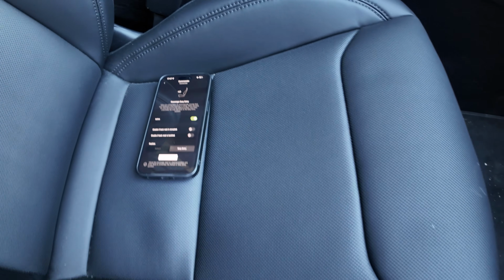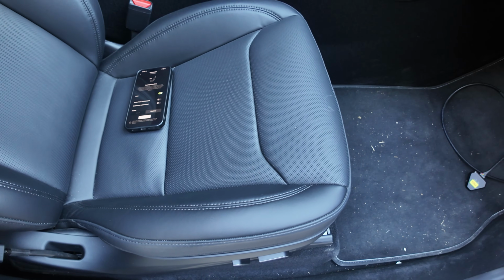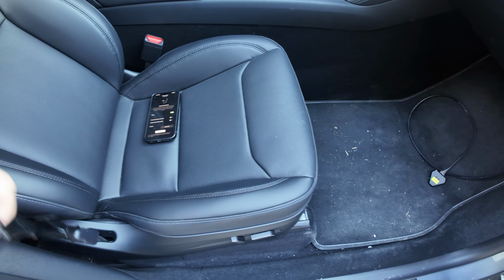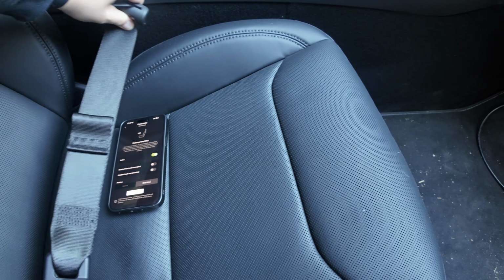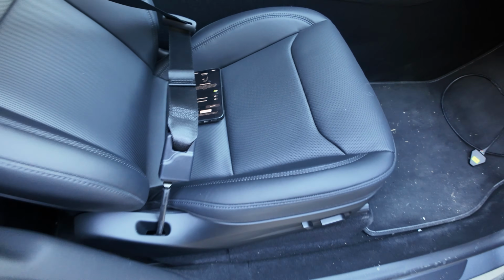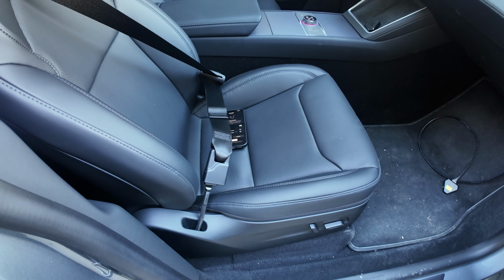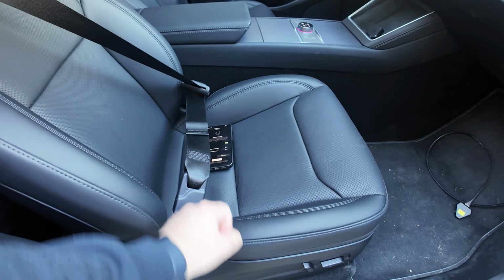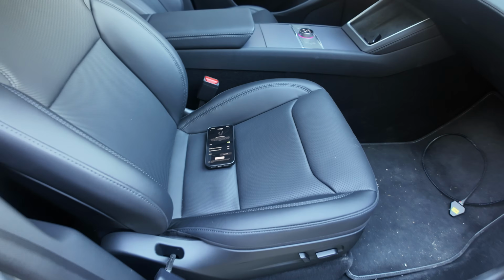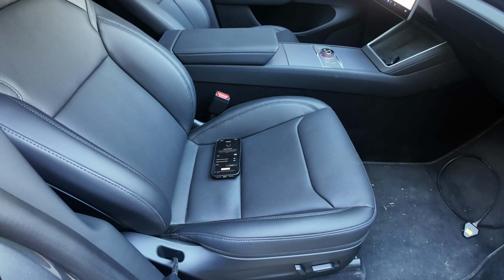And now every time there's somebody sitting on the seat and they buckle the seatbelt, let's try it out. The seat should slide forward, just like this. Now let's unbuckle the seatbelt, and the seat moves backward.